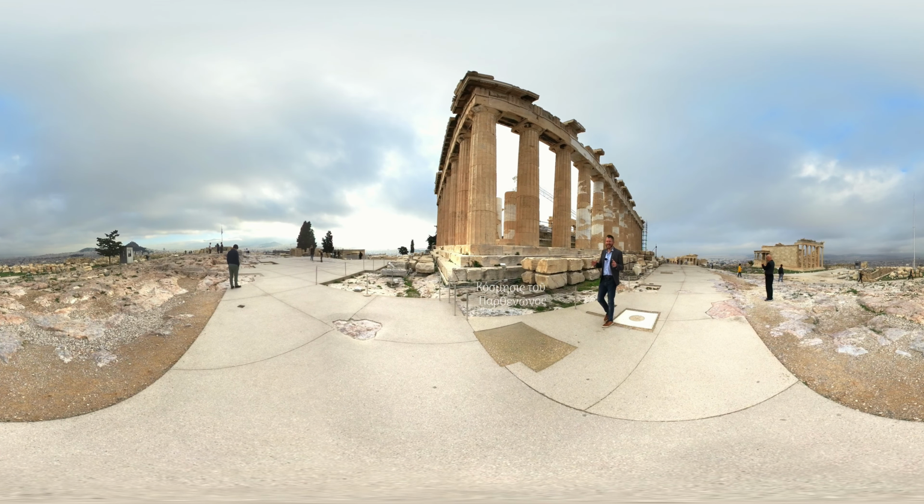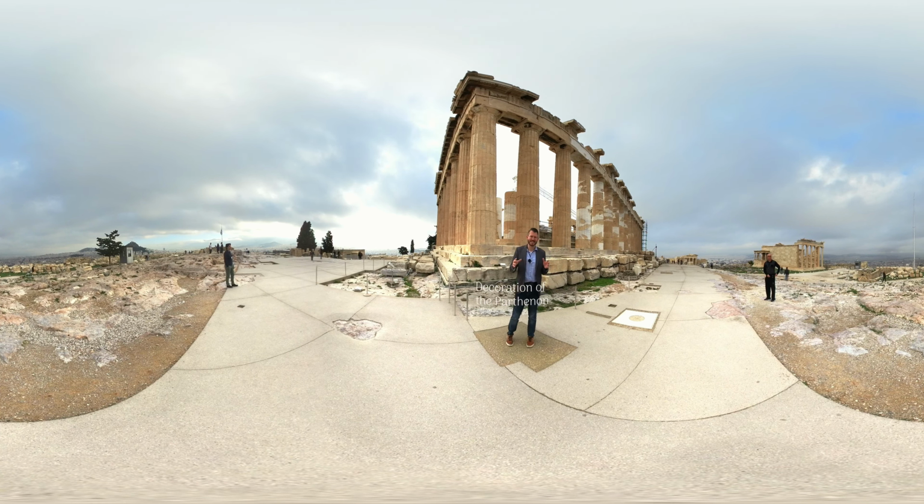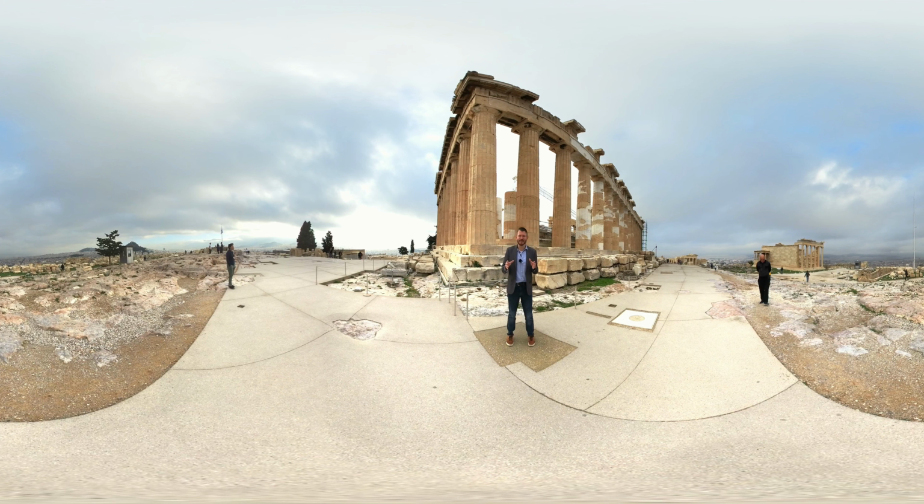So now that we've got an up close and personal look at the Parthenon here, we can see that it stands as one of the best, most exceptional examples of Doric Greek architecture in all the world. And that means a couple different things. So first of all, in terms of its layout, it's got the classic Greek temple layout, right?